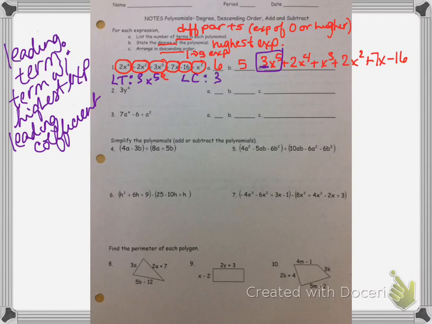And that's basically polynomials. So if we look at number 2 here, this just has one term. The degree is, again, the highest exponent. Well, we only have one exponent, so 4. And in descending order is just 3y to the 4th. We could add that 3y to the 4th is the leading term, and the leading coefficient would be 3. And I know it doesn't ask for that, but I want you to make sure you understand that vocabulary.